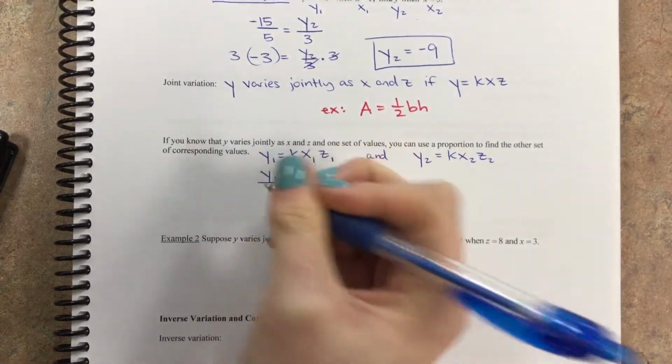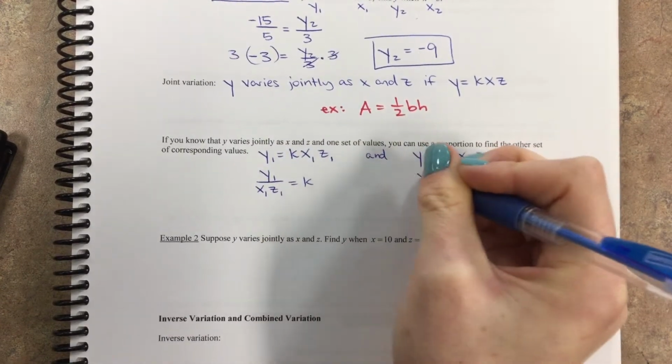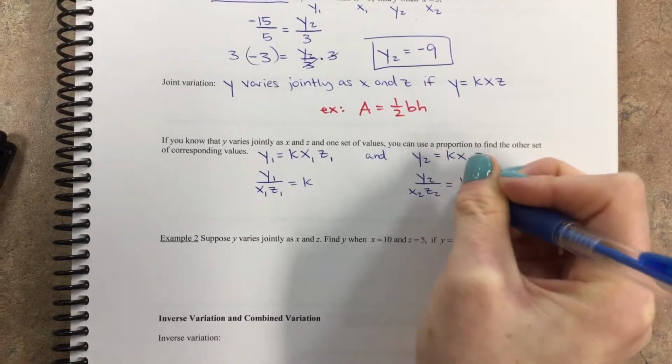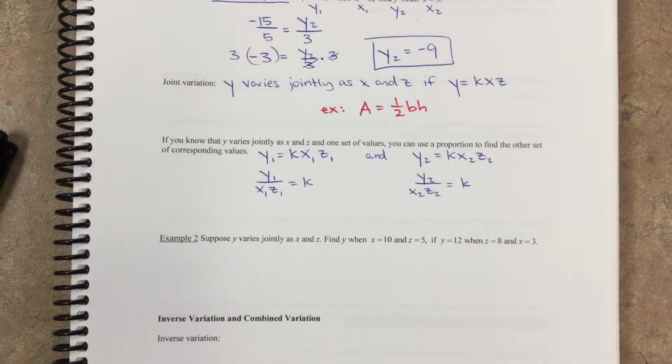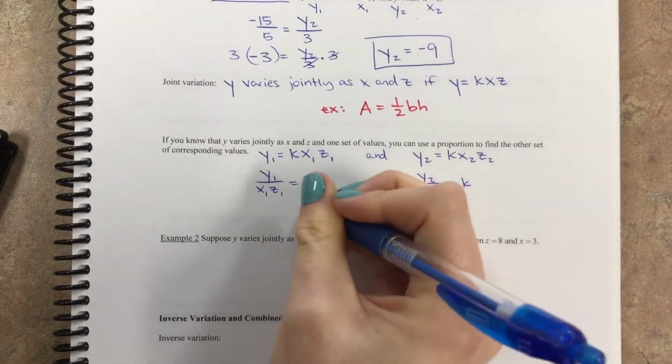So divide both sides by the x and the z, and we'll get k by itself. Do the same thing over here. So now exact same idea as we did with direct variation. Since both of these expressions are equal to k, we can set them equal to each other.